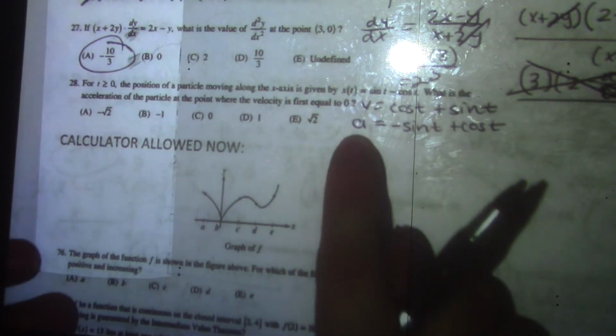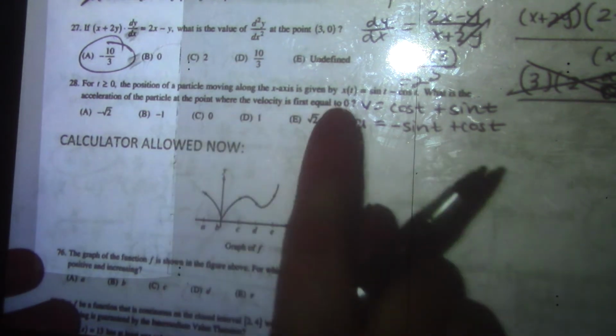Last one, so we have position. I want to find acceleration where velocity is first equal to 0, so first find the velocity. Derivative would be cosine, and then that one becomes plus sine. And then I'm also going to be asking about acceleration, so let's go ahead and find it. That would be negative sine plus cosine. I want to know what the acceleration is where the velocity is first equal to 0. So let's say velocity equals 0.